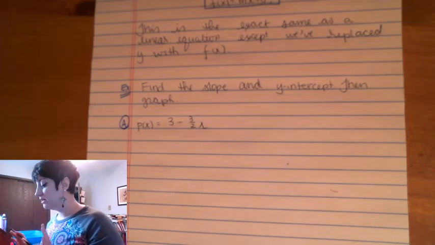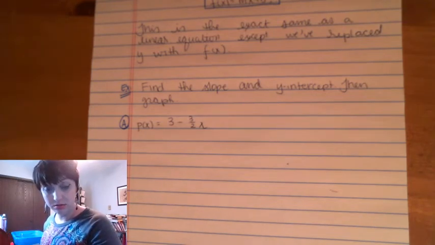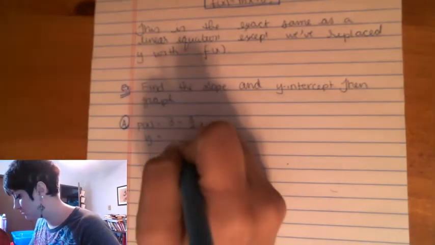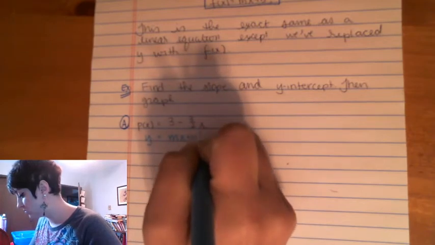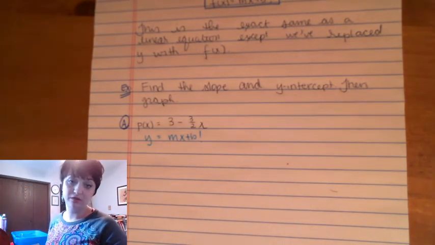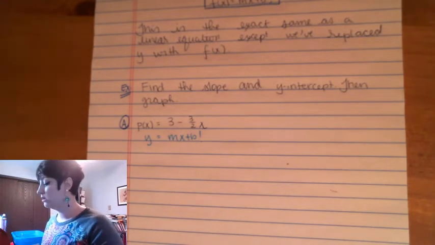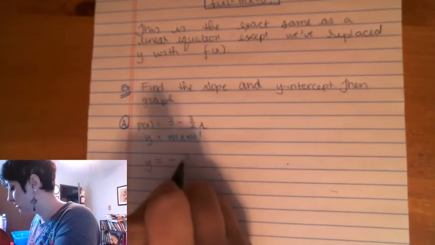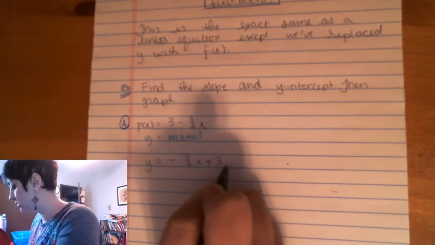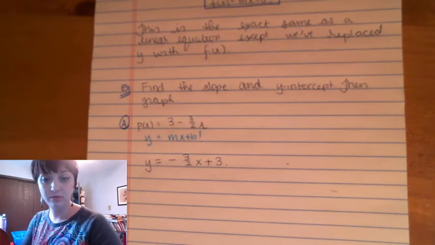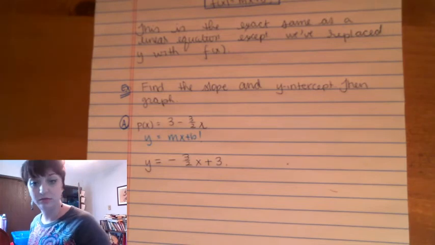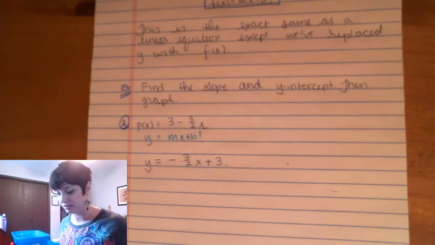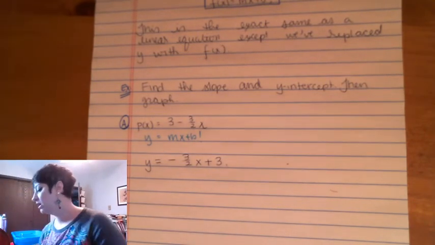So this is secretly y equals mx plus b, right? Secretly, except that I have a p of x instead of a y, but that's the only thing that's different. So if we rewrite this, we get y equals minus 3/2 x plus 3. And why did I write it in that form? Why did I rewrite where the x and the b were? Just because for most students, having it in the right order makes it a little bit easier. Okay, so I write it like this.